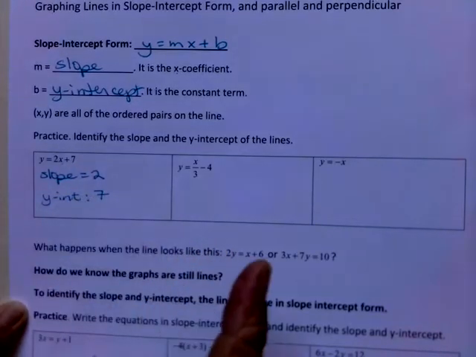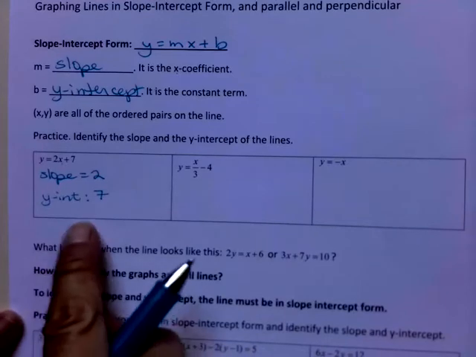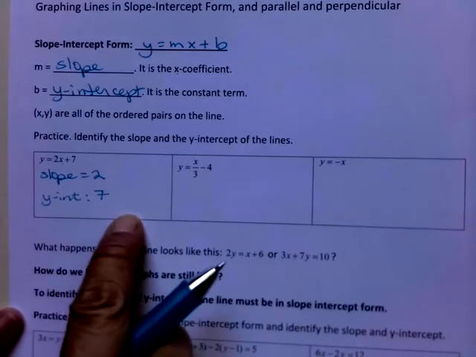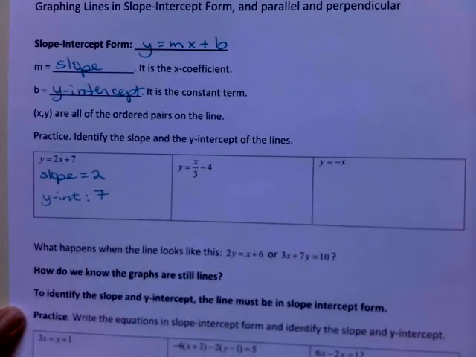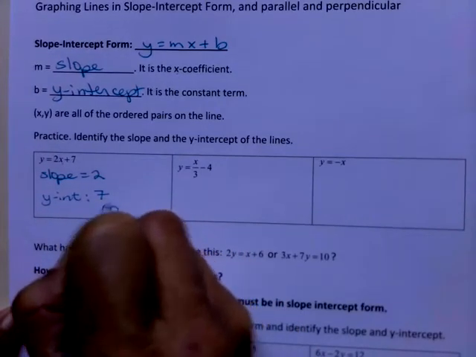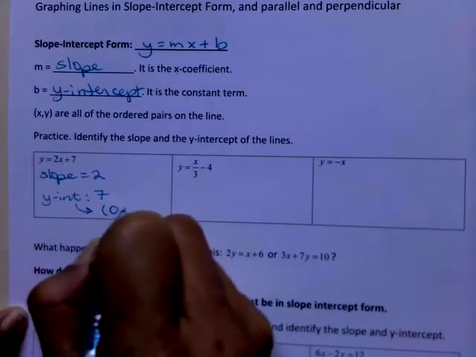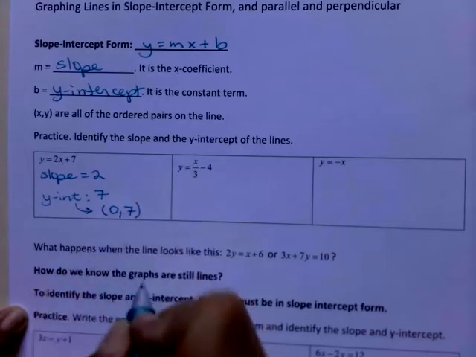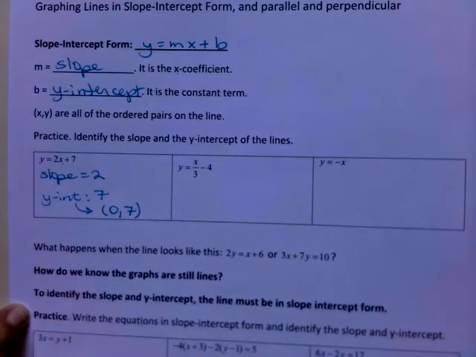Now, I'm going to take a little pause here because usually I'm not going to write it like this. Maybe I'll write b equals 7. But an intercept, remember, is an actual point on the line. It's on the graph. And so points are ordered pairs. So I would probably write my y-intercept as (0, 7) so that it looks like the point.